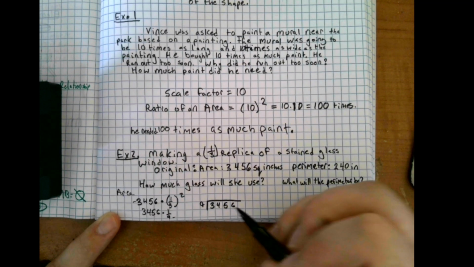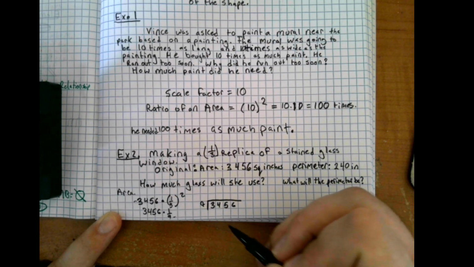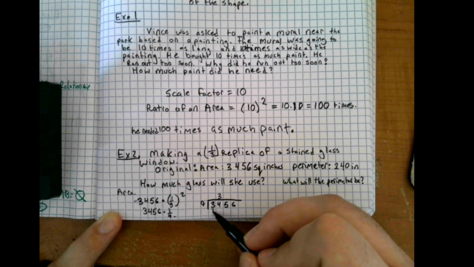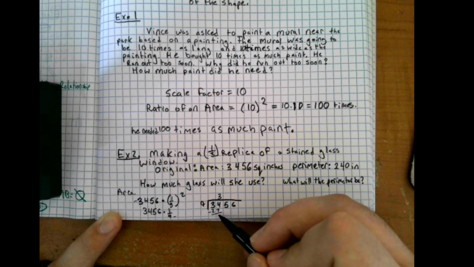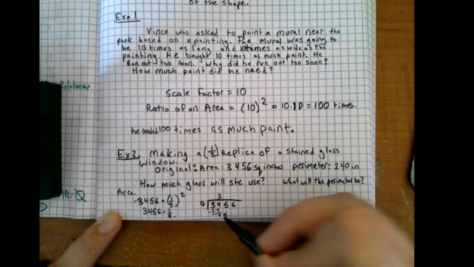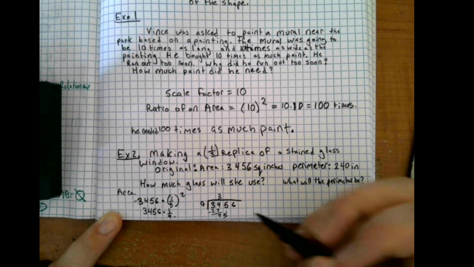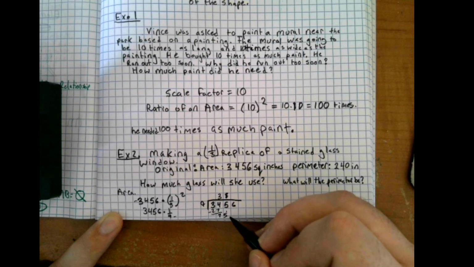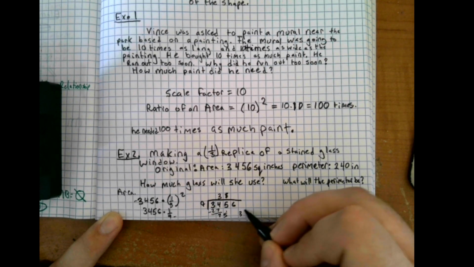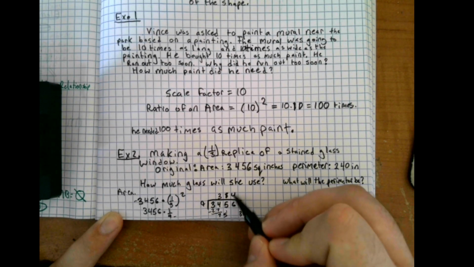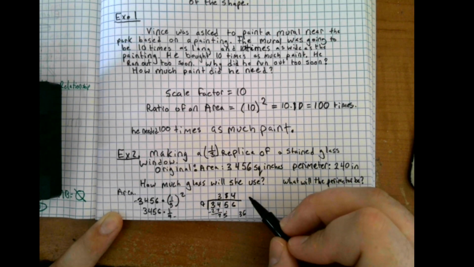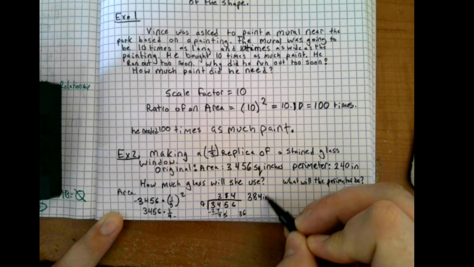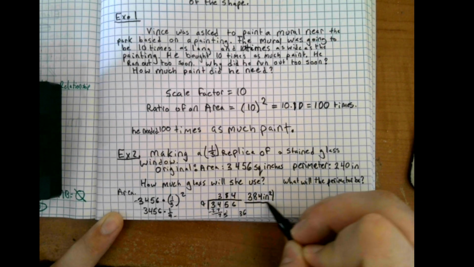So we're going to have 9 dividing 3,456. Now, 9 cannot go into 3. 9 can go into 34 3 times. That's 27. When we subtract that, we'll get 7. We'll bring down a 5. And 9 can go into 75 8 times. 8 times would be 72, which would give us a remainder of 36. 9 can go into 36 4 times. So, our answer is that she would use 384 square inches of glass.